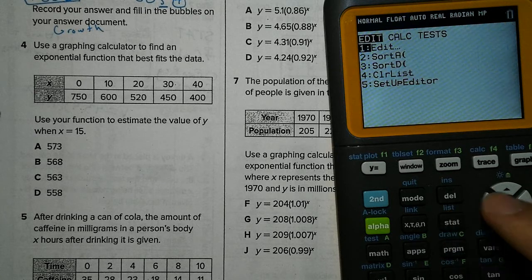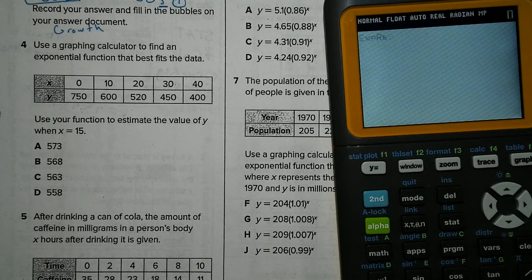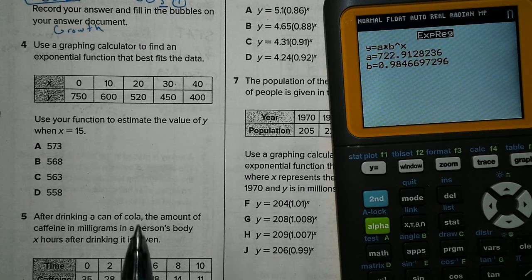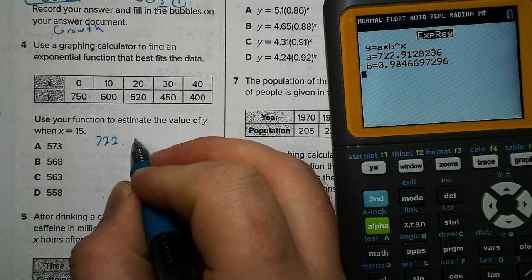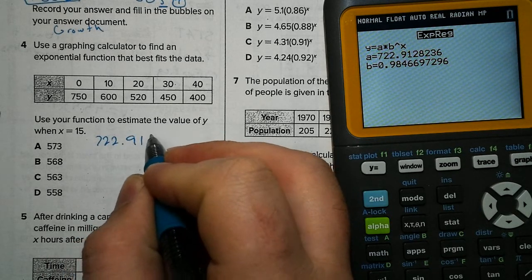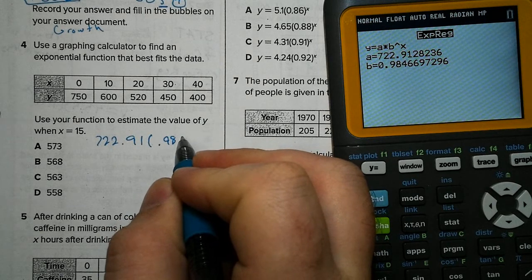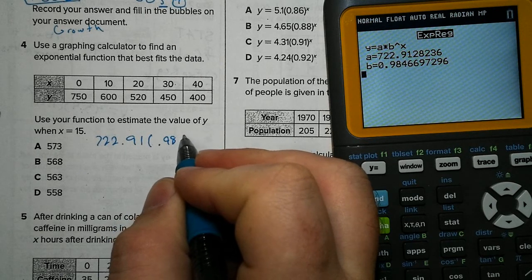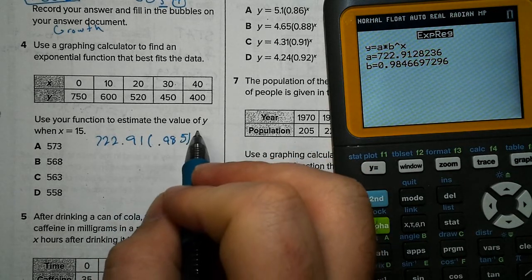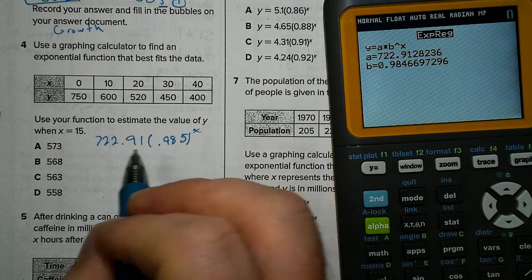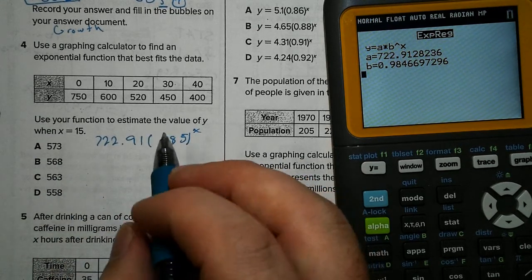Go back to stat, calc, 0, exponential regression, boom. And we get 722.91 times 0.98, and that 4 will become a 5 with the 6. I went ahead and just estimated it to the thousandths place because all these were estimated to the nearest whole, so we're going to get an answer pretty close.